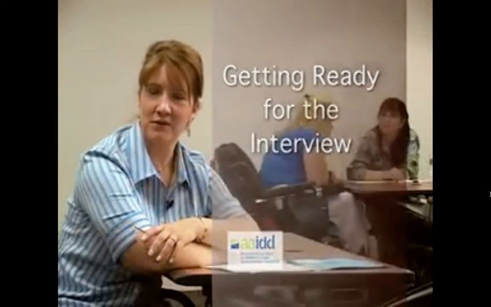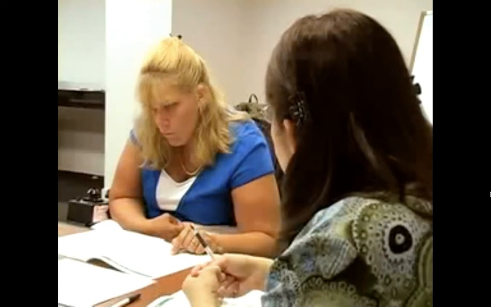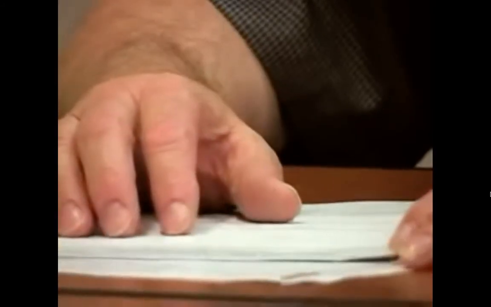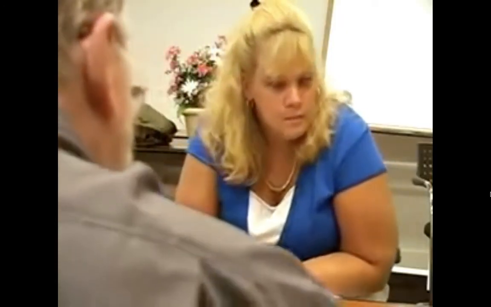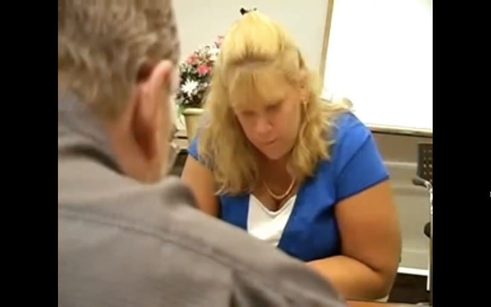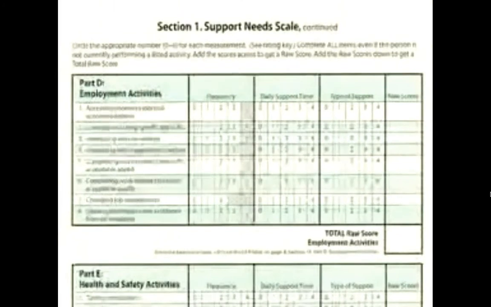When you're getting ready for the interview, it's important to set aside at least a couple of hours. It's also important that you discuss with your team members, or oftentimes called respondents, what you're going to be talking about. A respondent is a caregiver, a family member, guardian, advocate, even a case manager. Good friends also that know you well make great respondents. It's helpful to have the Supports Intensity Scale form prior to the interview, so you'll have a chance to look over the form and be prepared to answer the questions. Make sure you bring any assistive technology or aids with you to the interview. Everybody in the meeting should also be open-minded.